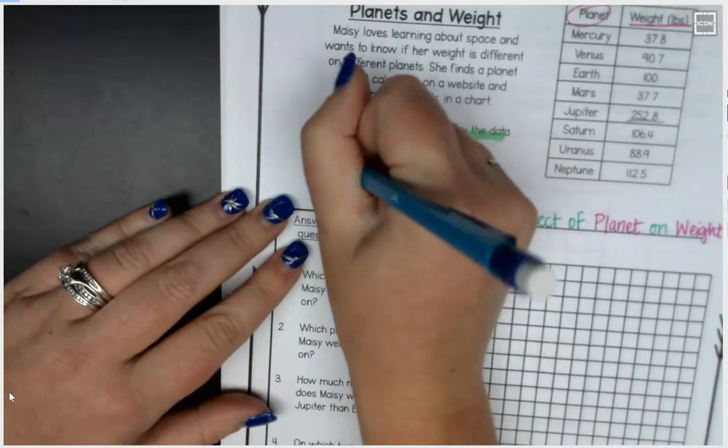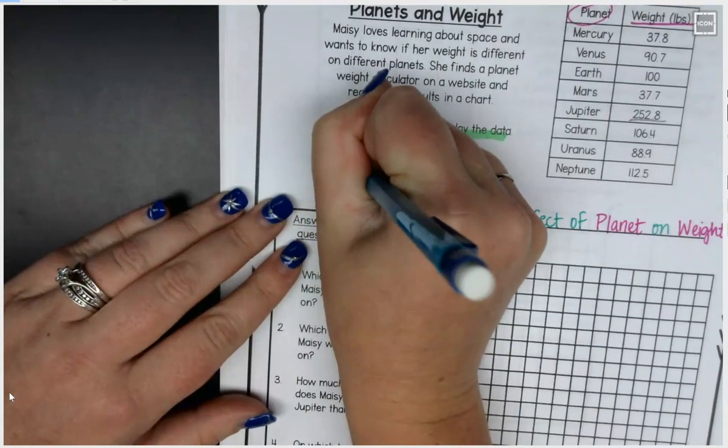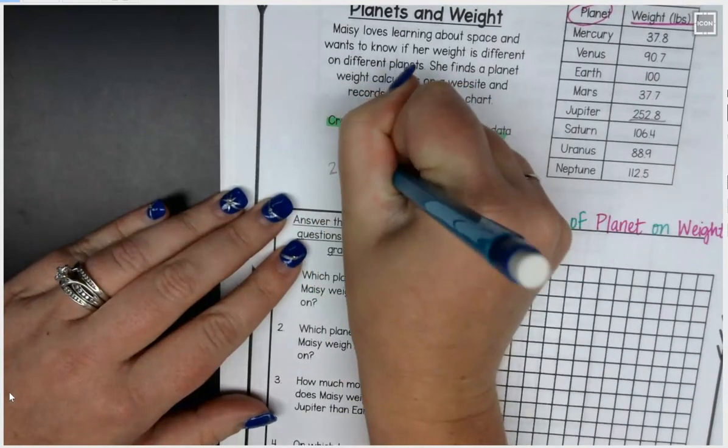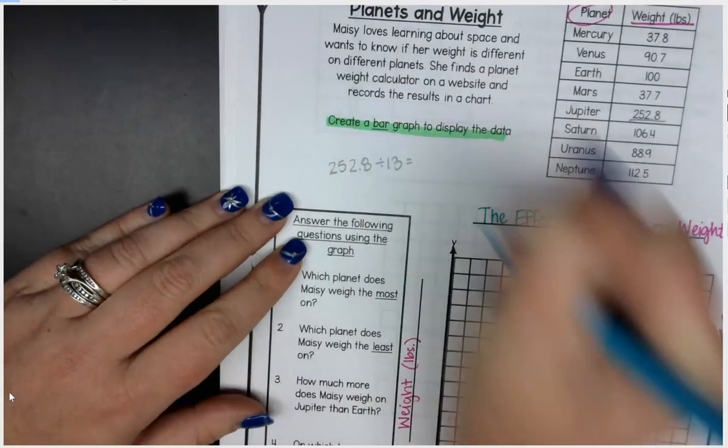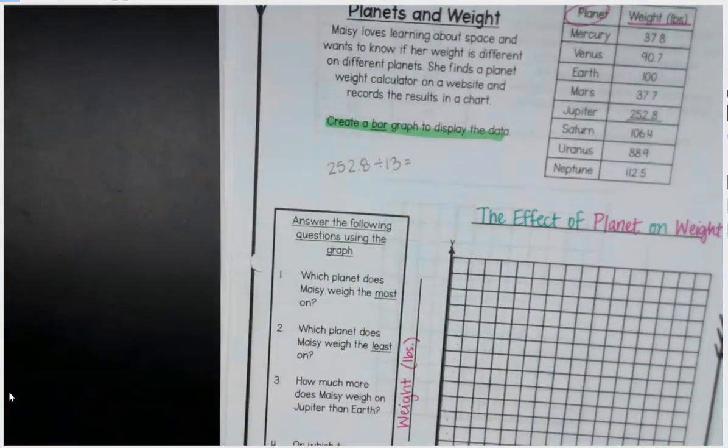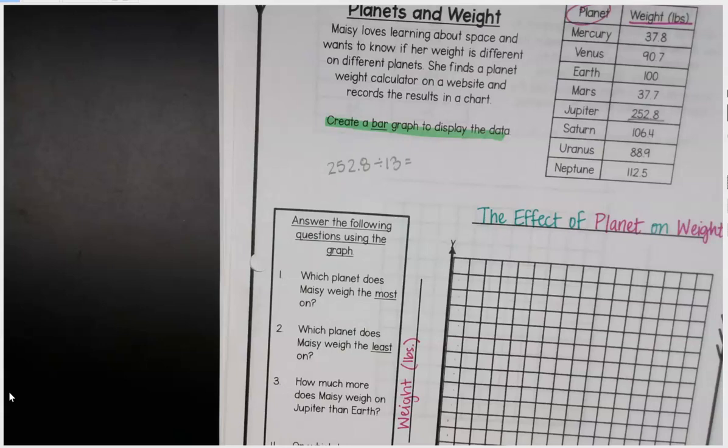So I have my 252.8 divided by 13. And what I can do is, if I don't remember doing that in class yesterday, then I would pull out my handy dandy calculator that I clearly have set up right near me and I'm not looking for right now as I'm in the middle of making a video.